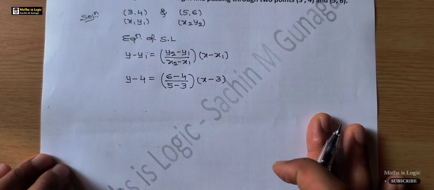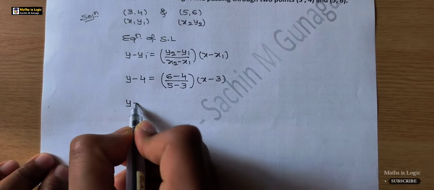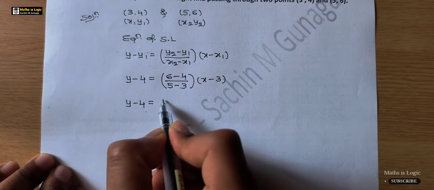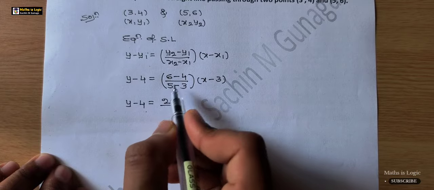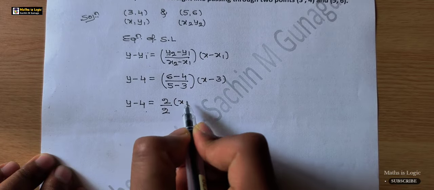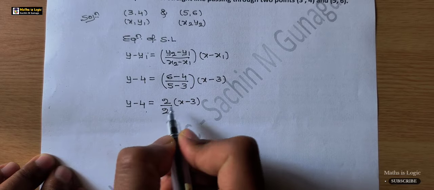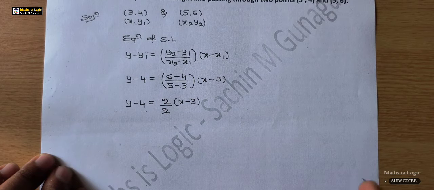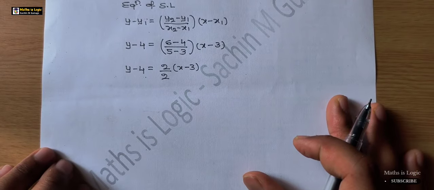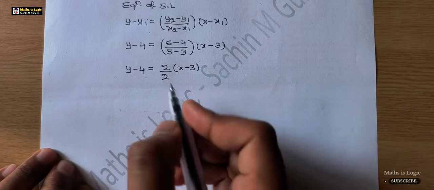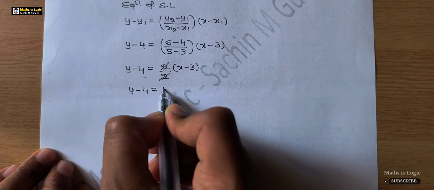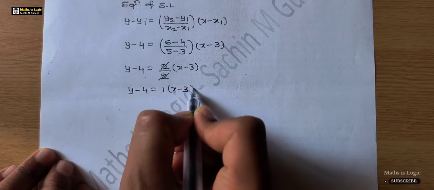Next now do the simplification. So next y minus 4 I'm going to keep it as it is. 6 minus 4, do it in the calculator, it will show you 2 divided by 5 minus 3, again 2 into bracket x minus 3. Here you can cancel, otherwise you can do cross multiplication, both are possible. So I'm going to show you both the way. Suppose if I cancel, what will happen? Cancel 2 and 2. So y minus 4 is equals to remaining is 1 into bracket x minus 3.